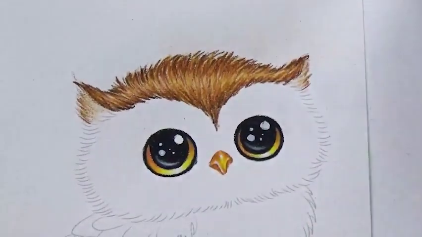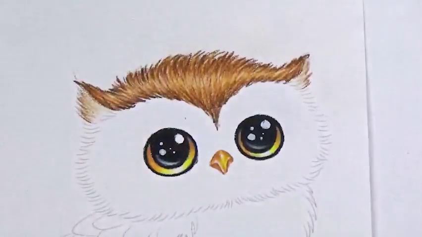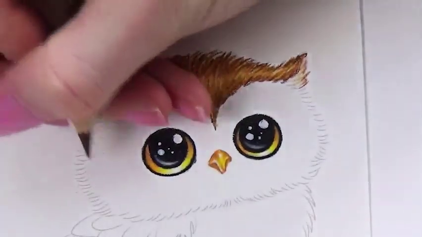And now for the rest of the face, I want it to be lighter than this section, but we are still going to get darker around the outer edge. So I'm going to come back with the chocolate, make sure it's nice and sharp, and I'm just going to apply those little strokes around the edge.